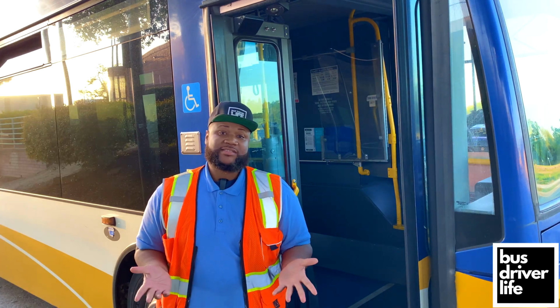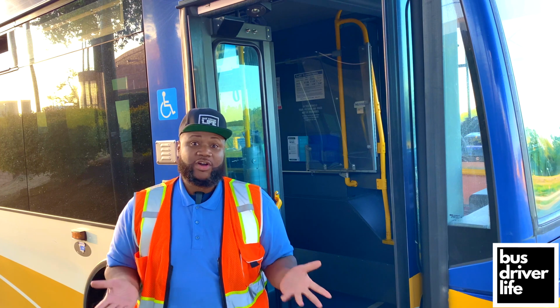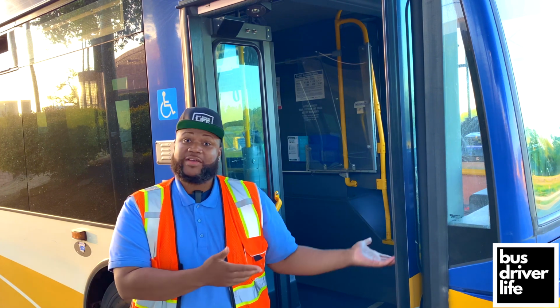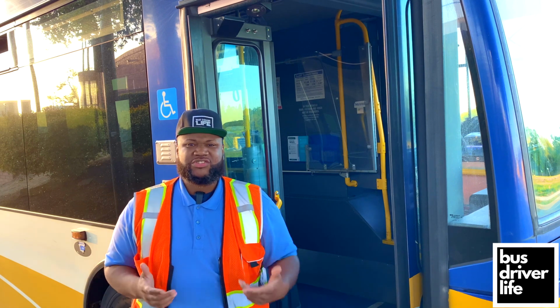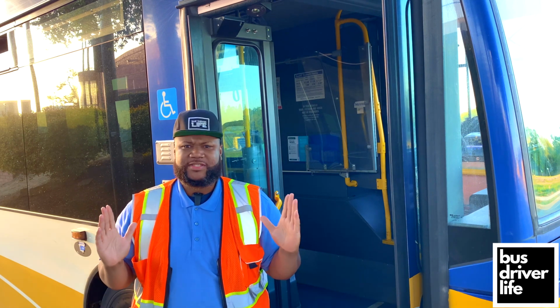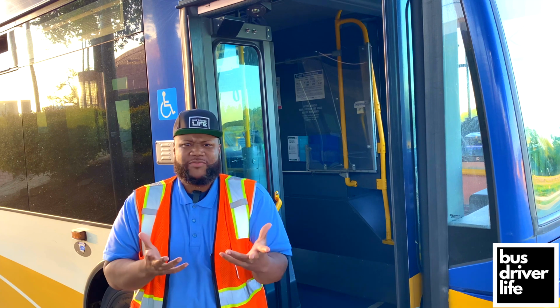One of the reasons is you're not stuck in an office all day. Now the bus is definitely your office, but it's a mobile office. You're always moving. You can really feel like you're stuck inside of a box when you're in the office, and this is the effect that it can have on you at times.